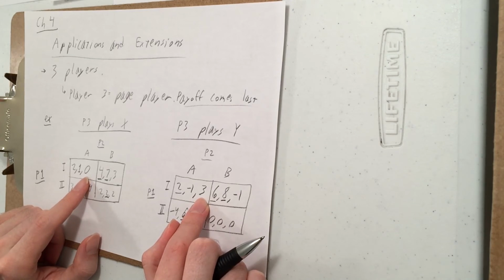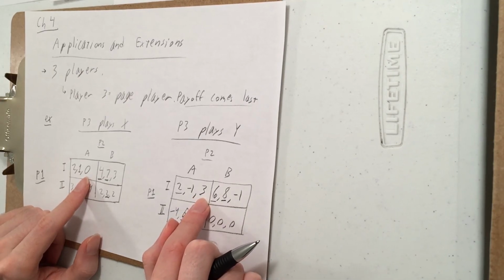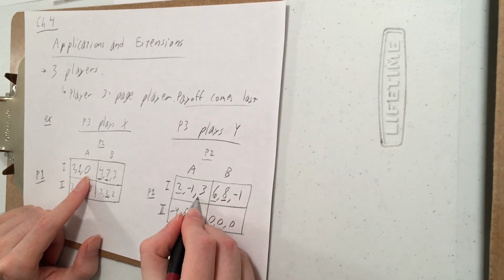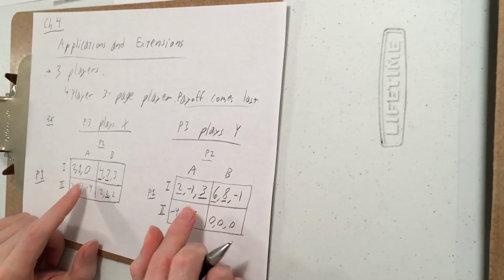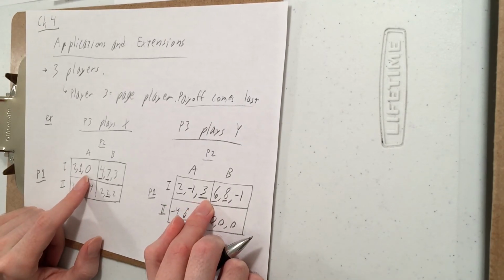The page player's payoffs come last. That's why I care about these last numbers here, the 0 and the 3. Compare which one's bigger. Last time I checked, 3 was greater than 0, so that one gets the underline. Best response is to play Y. All right, let's move on.